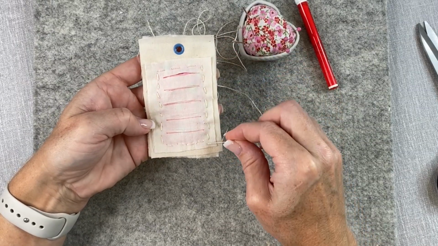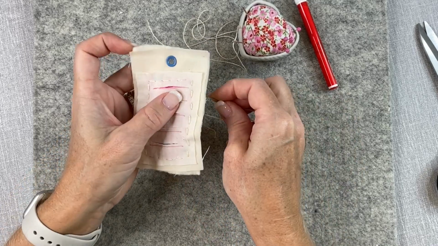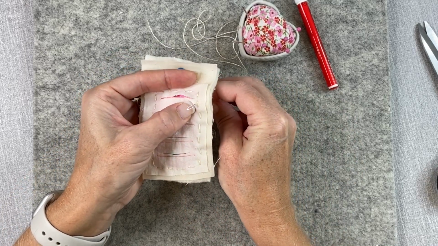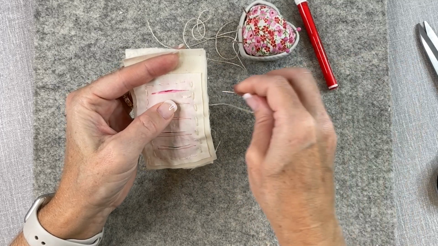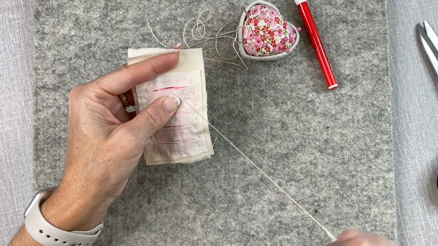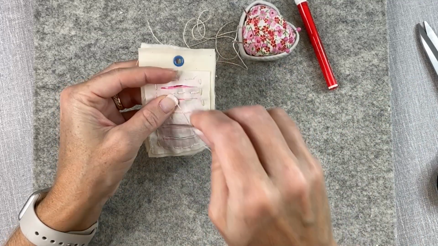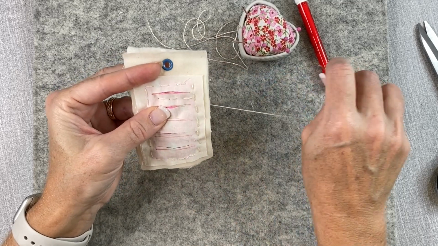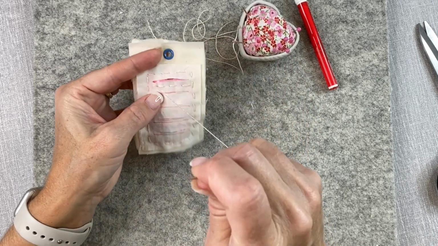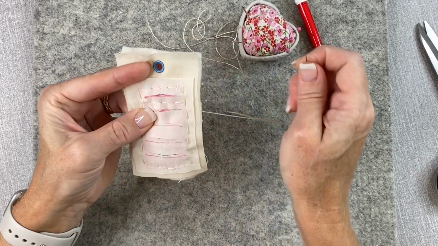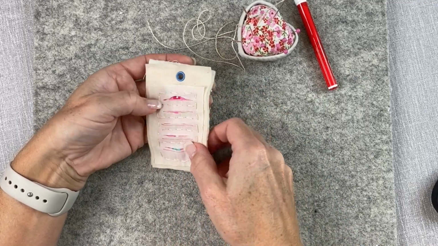So now that I have the perimeter stitched all the way around, I want to stitch in between each of these slash marks. And again, I'm just going to use a straight stitch, but you can vary this stitch to make this your own. I'm just trying to anchor that background fabric as well as create this interest of these straight lines. And I'll do this behind all the slash marks. So now I have all my channels stitched down just with straight stitches.